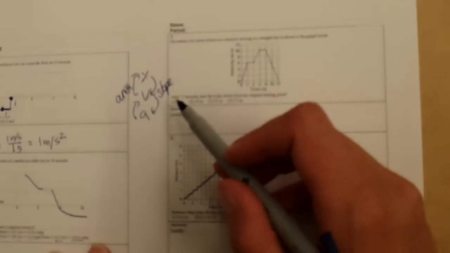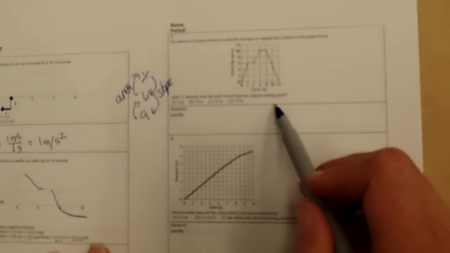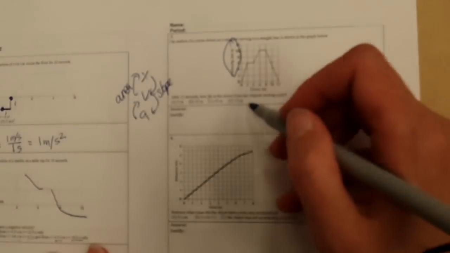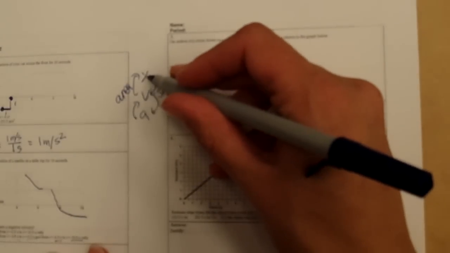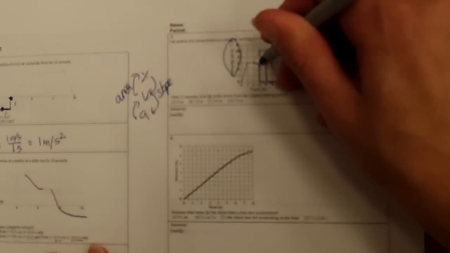Okay, so number 3, it says the motion of a circus clown on a unicycle moving in a straight line is shown in the graph below. It asks, after 12 seconds, how far is the clown from her original starting point? What we have to do, because we have a velocity graph and we want how far, we're looking for position, so we have to find the area. I'm going to break this into some triangles and some rectangles in order to calculate the area.